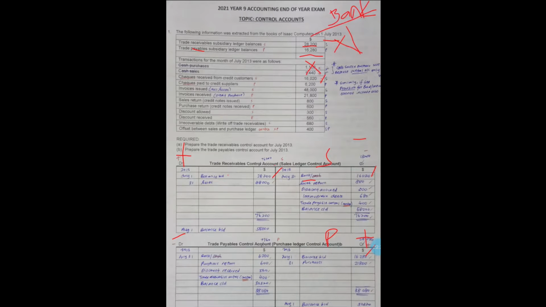Now next, cheque paid to supplier. So supplier in and then bank out. You pay money to the supplier, so supplier in, bank out. Now next, invoice issued, meaning credit sales.